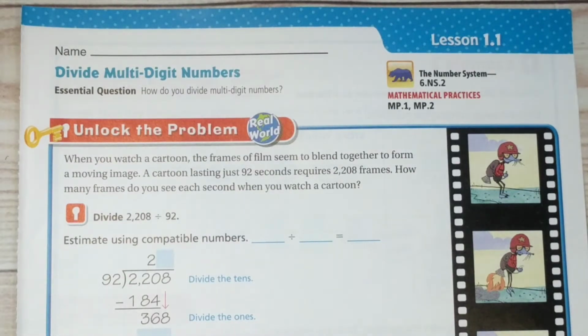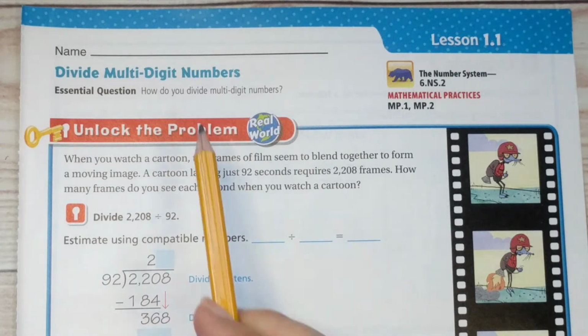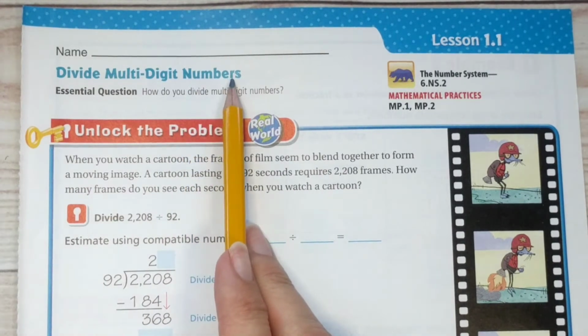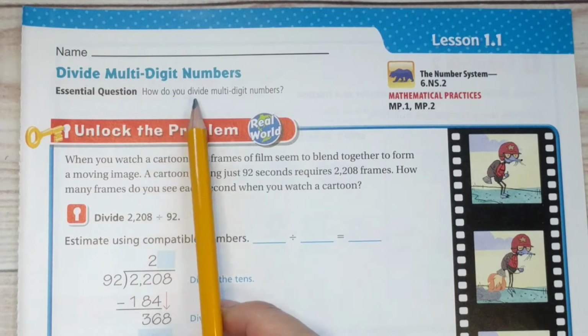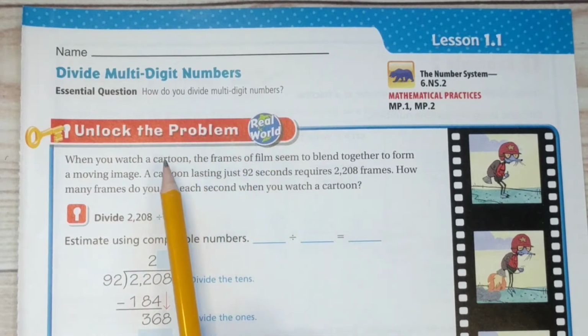Okay, today's lesson is a review of old skills, being able to divide multi-digit numbers. Our essential question of the day is, how do you divide multi-digit numbers?